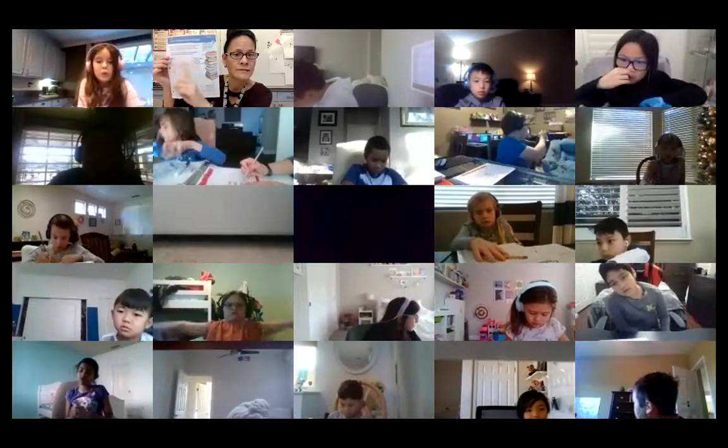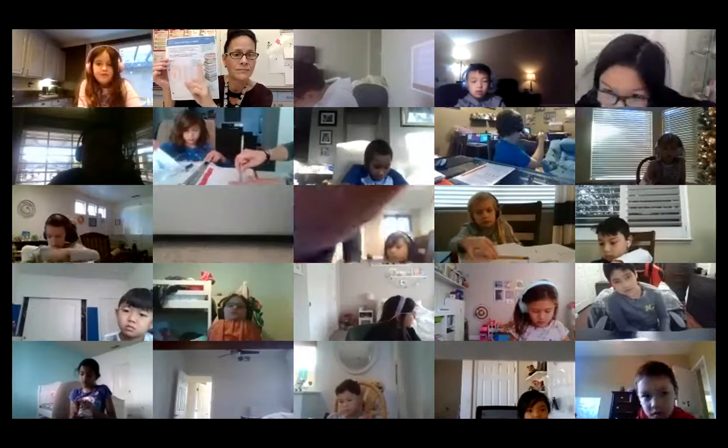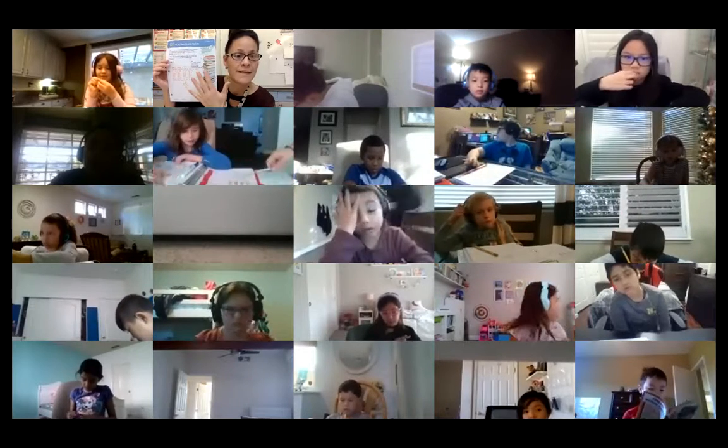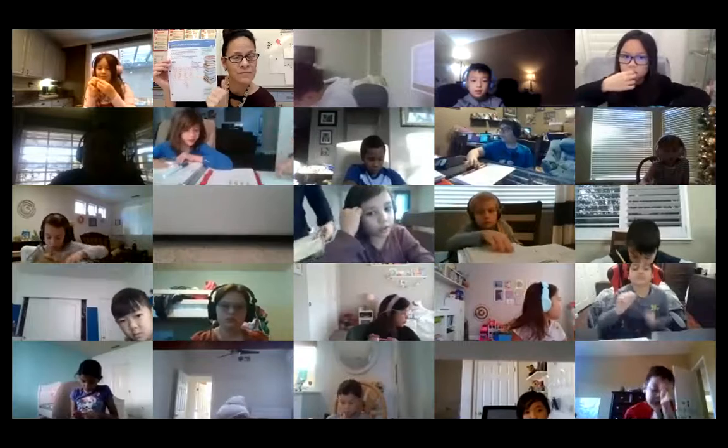Up until now, the strategy has been the same, identifying the number of equal groups and how many are in each group. Today is no different, except the numbers now are getting a little bigger.